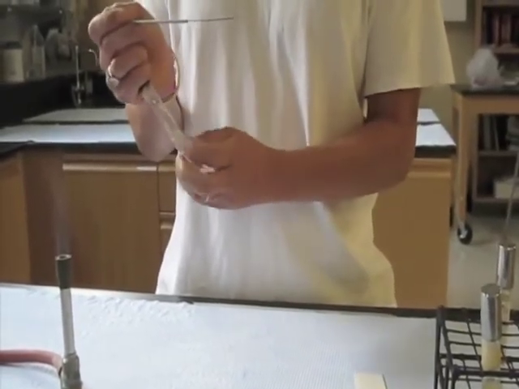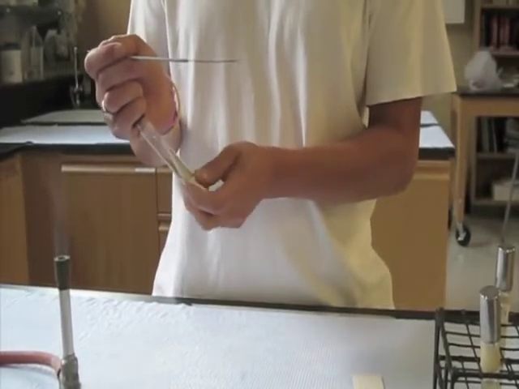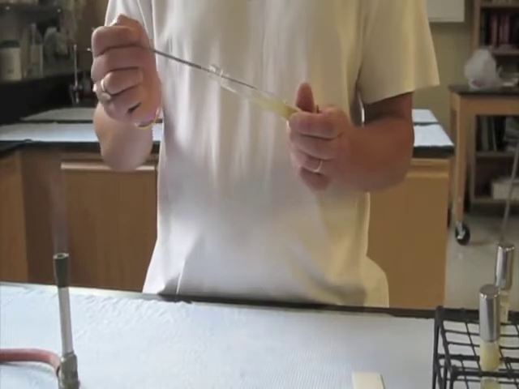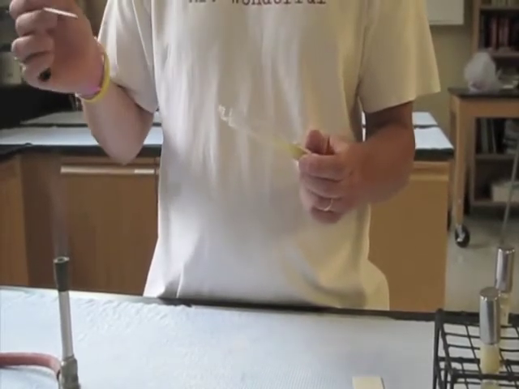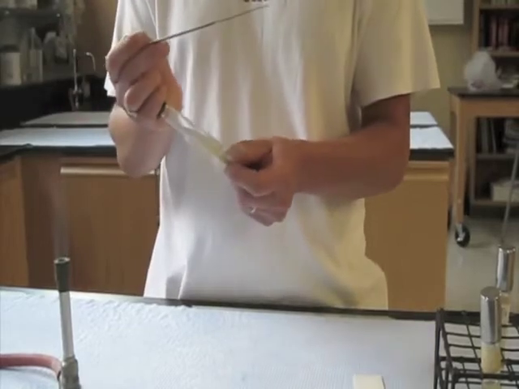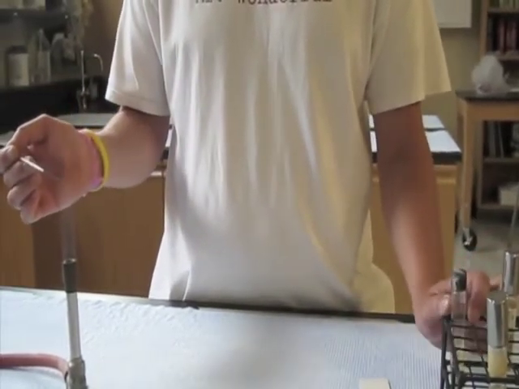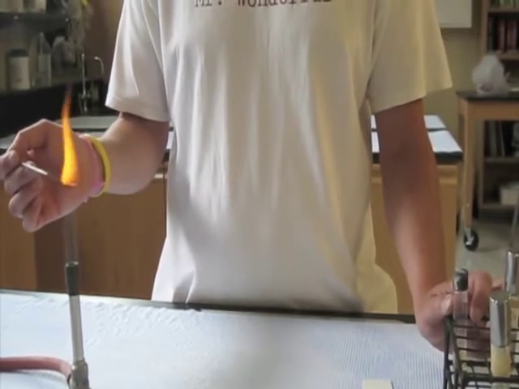Again, I'm going to unscrew it. I can tell it's ready to go. Flame open, literally loop in here and drag it across the surface carefully, pull it out, flame closed. And the last thing I need to do is remember to sterilize my inoculating loop so that I'm not going to contaminate the desk. All set.